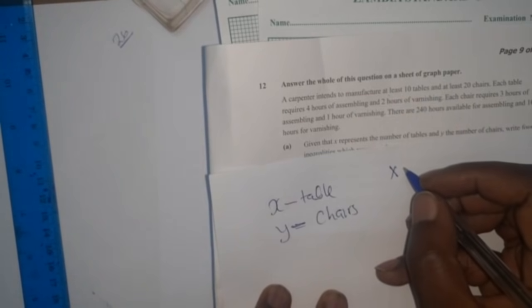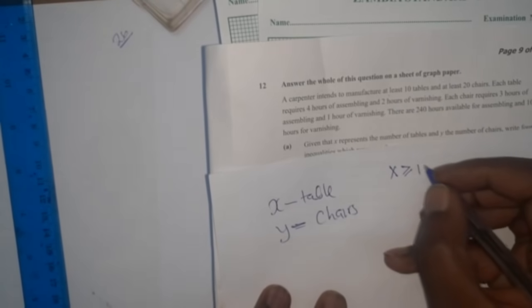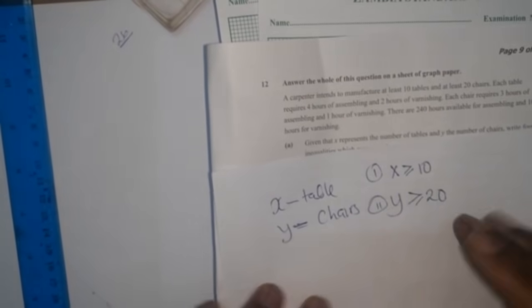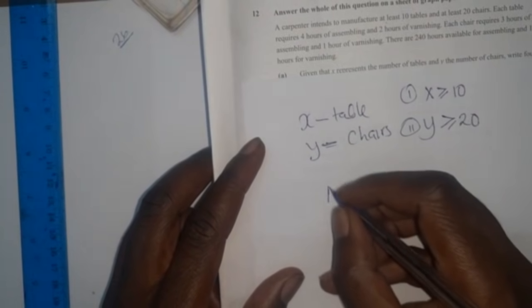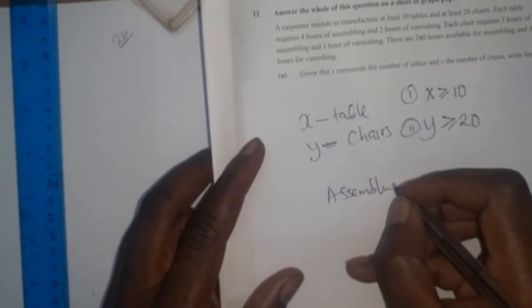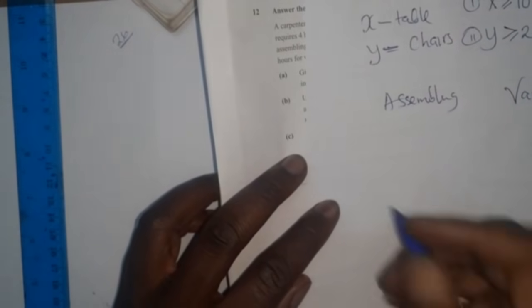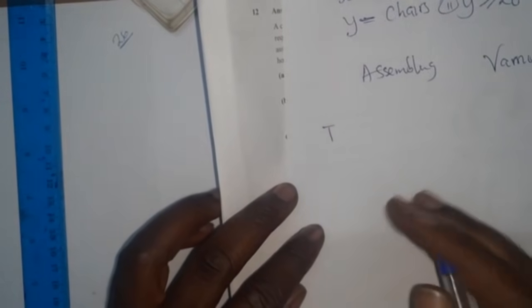So I think the first 2 are easy to come up with. So we can say X at least 10 tables, isn't it? So this will be equal or greater than 10. Then also at least what? 20 chairs. So these are the first ones. Then now we come to the issues of assembling and varnishing. So I'm going to say assembling, and then varnishing. Now we are going to say tables and then chairs.